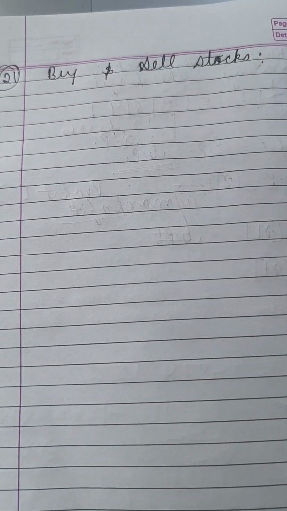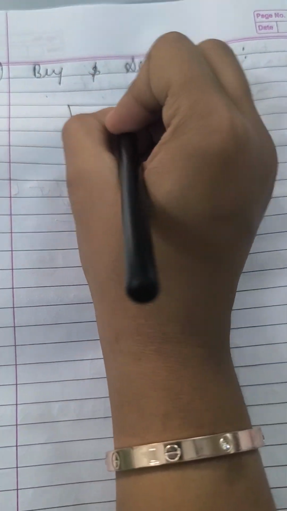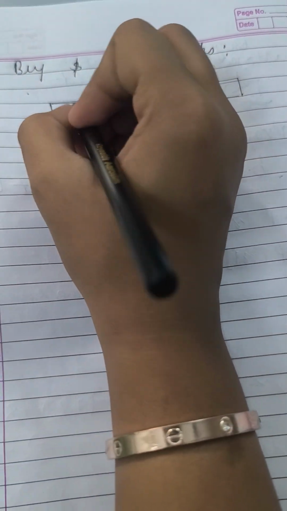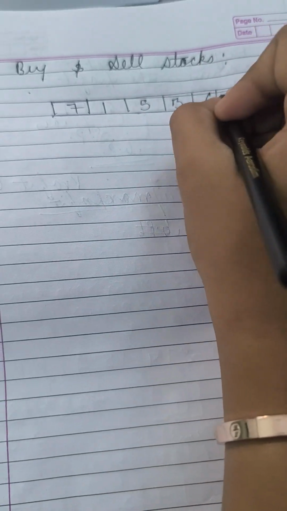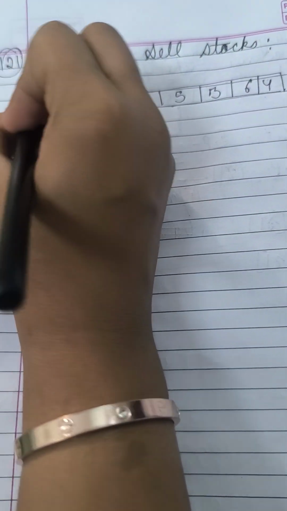So see how things work over here. Let me just tell you the meaning of this question. Here it is saying that you are given an array of prices, means a price array is given. For example, let me take the test case of this question: 7 1 5 3 6 4. So this is the prices[i] which is given.